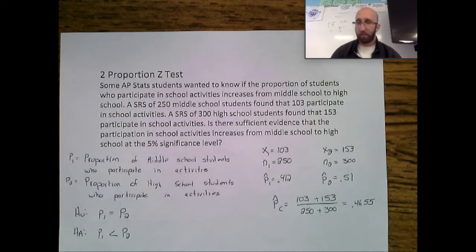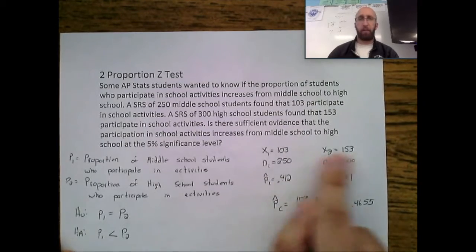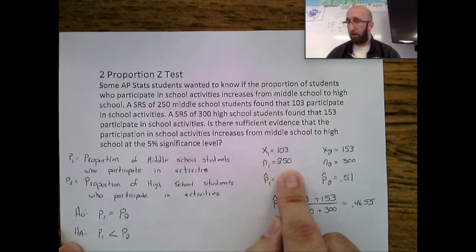With a two-proportion z-test in this situation, we're comparing two different proportions: the proportion of middle schoolers that do sports activities and the proportion of high schoolers that do sports activities. We're going to try and argue how these two are different. First thing I did, I pulled out all relevant information from the problem, before going through any of these phantoms.